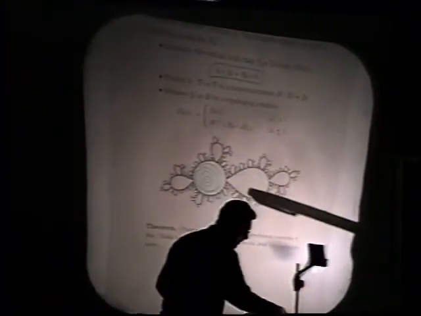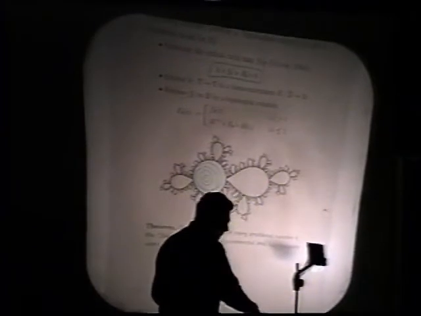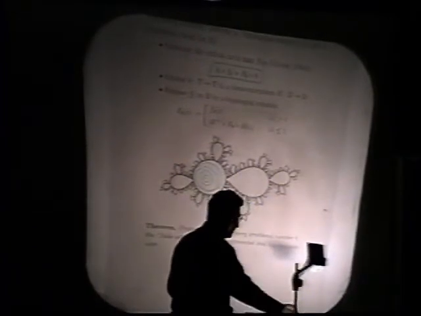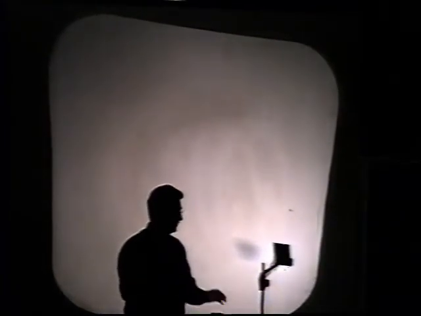So obviously, to be able to conjugate this topological picture with an actual quadratic polynomial, you must be very careful about what rotation numbers you choose.